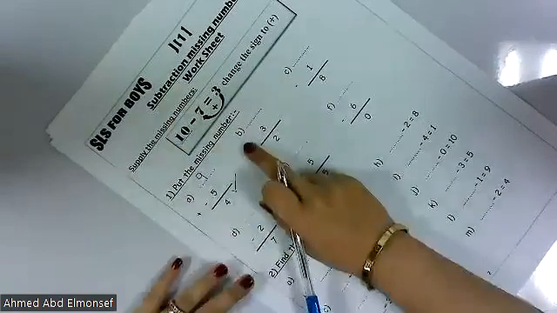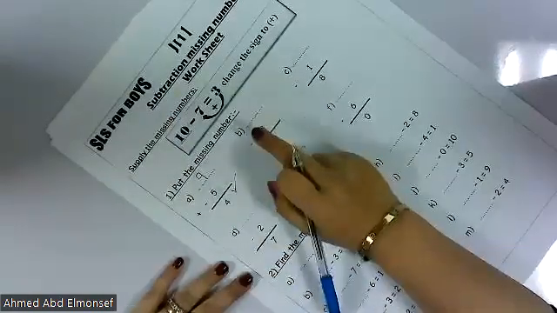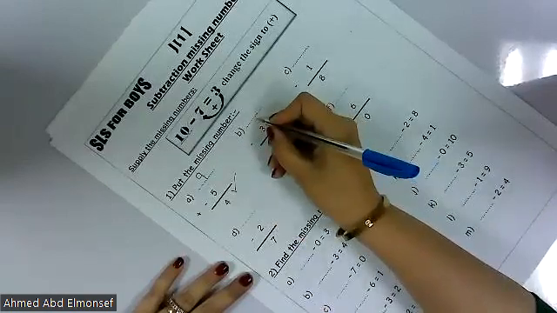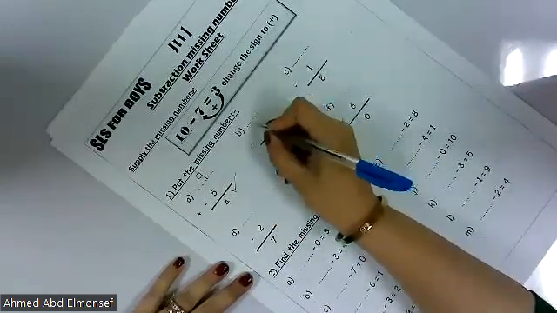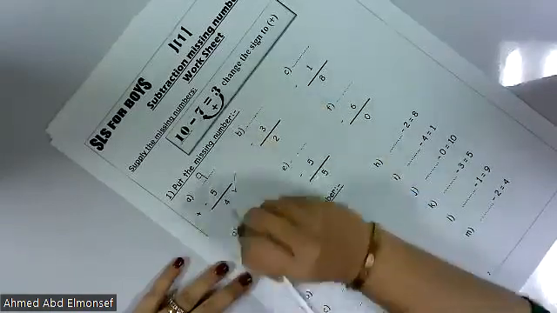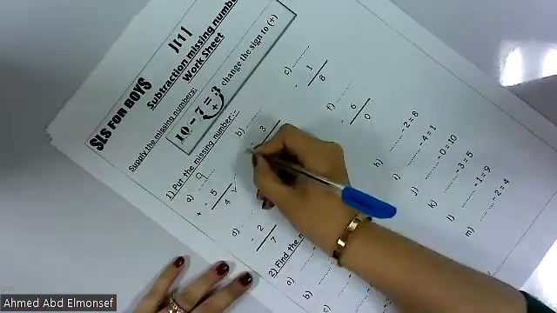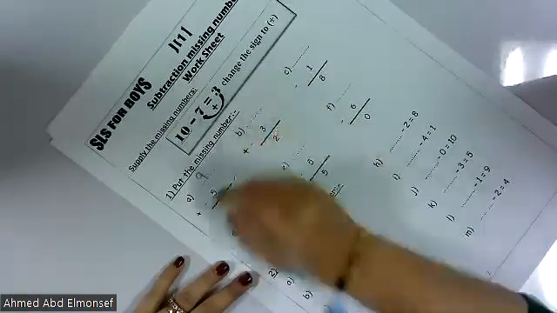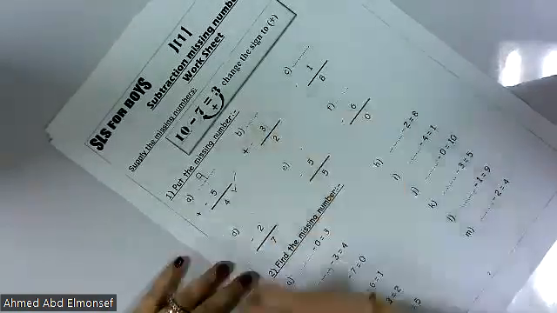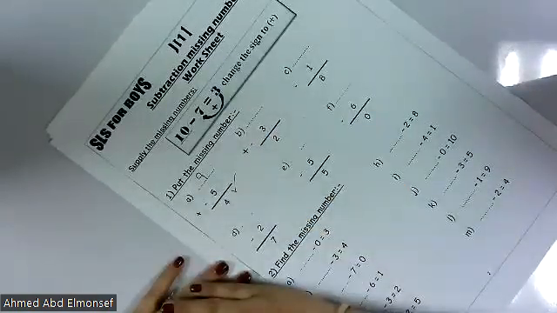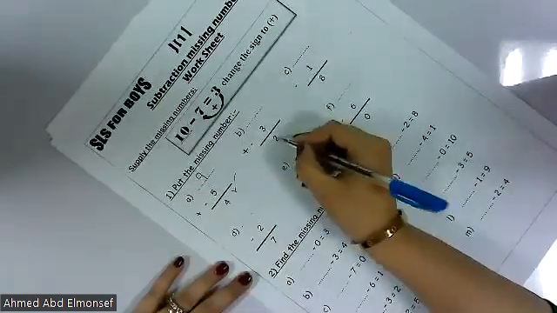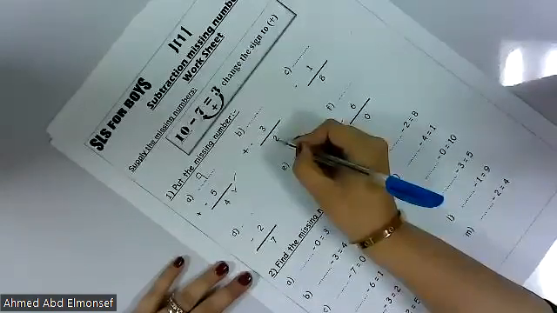Okay, number B. Again, I'm going to repeat one more time. If the missing number comes in the beginning of the question and the sign is minus, we have to change it to plus. Change the sign, and do it as we already know. 3 plus 2, 3 in my mind and 2 on my finger.